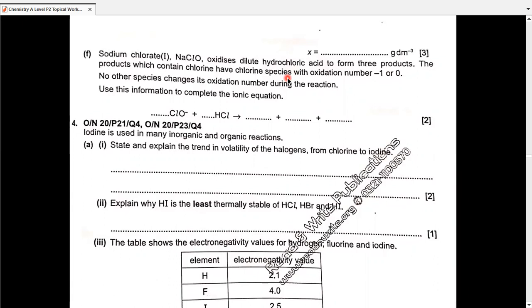Part F. Sodium chloride oxidizes dilute hydrochloric acid to form 3 products. The products which contain chlorine have chlorine species with oxidation number -1 or 0. No other species changes its oxidation number during the reaction. Use the information to complete the ionic equation.